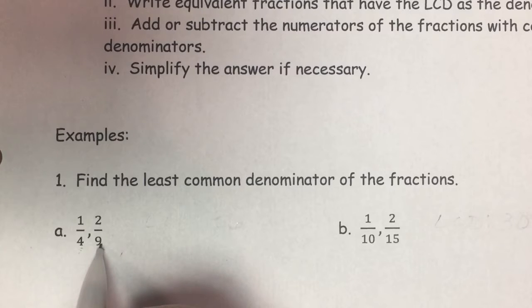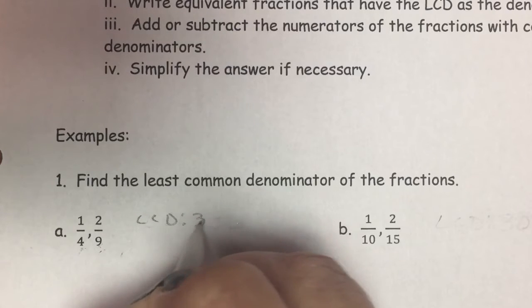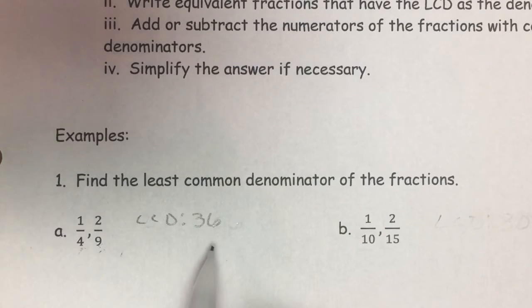Well, if you don't know that just off the top of your head, you just take 9 times 1, that's 9, but 4 doesn't go into 9. 9 times 2 is 18, 4 doesn't go into 18. 9 times 3 is 27. 4 doesn't go into 27. 9 times 4 is 36. And yes, 4 divides into 36 evenly. So our lowest common denominator is just going to be 36. That's the smallest number that 4 divides into evenly, as well as 9 divides into evenly.